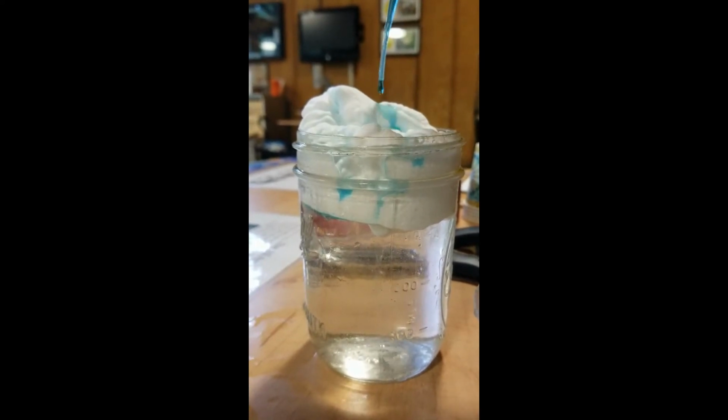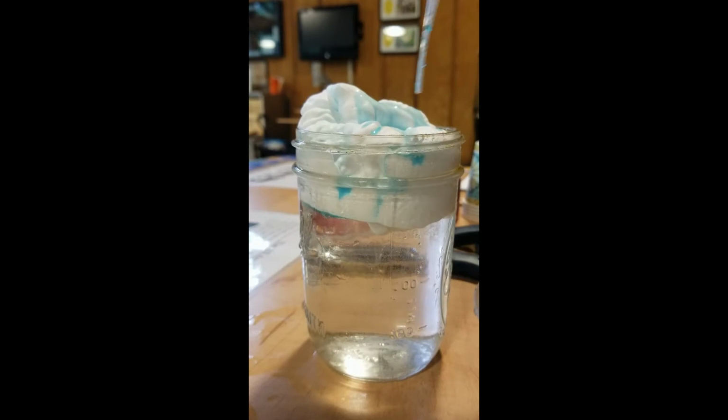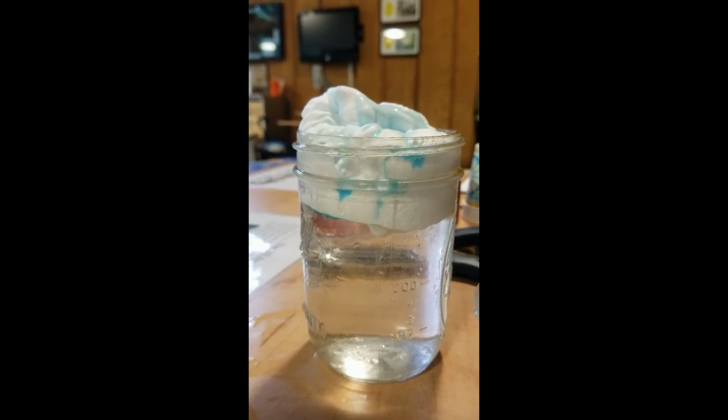Keep adding drops, and as it gets more and more saturated with that water, you should begin to see it work its way through our cloud.